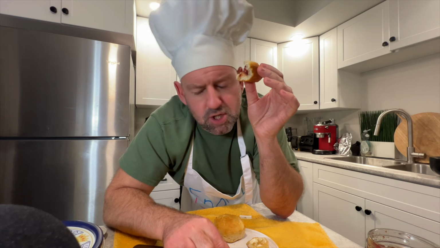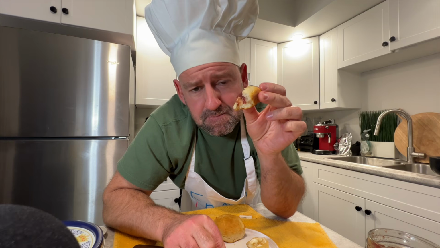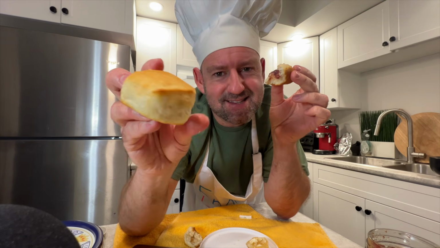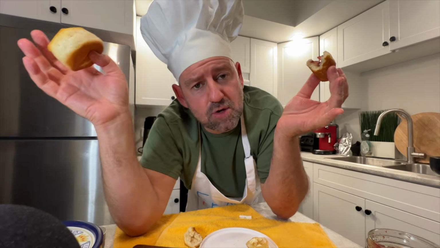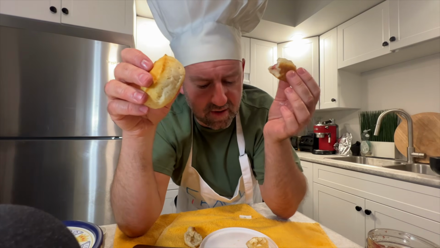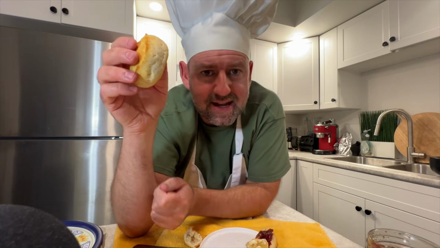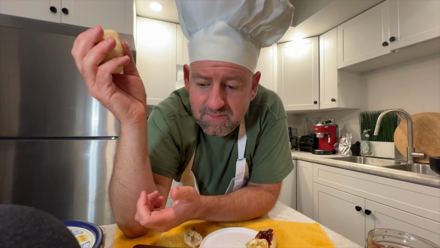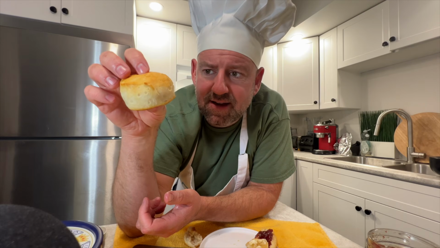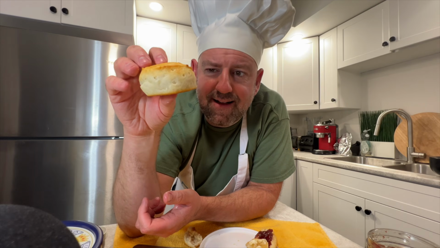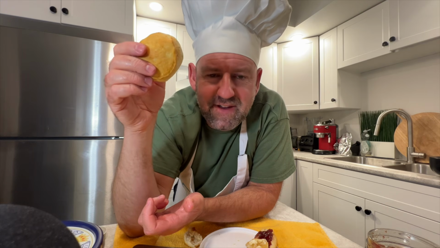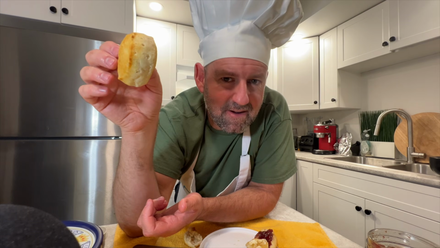So let me know, do you have these in your country? In your culture? Do you eat something like this? Or is this totally new for you? It's probably new for you. Like, I've been to India, or I've been to a lot of countries actually. China, I've been to Thailand, I've been to all over the place. I've never eaten this type of thing over there.